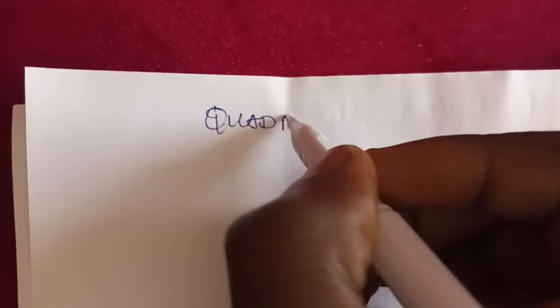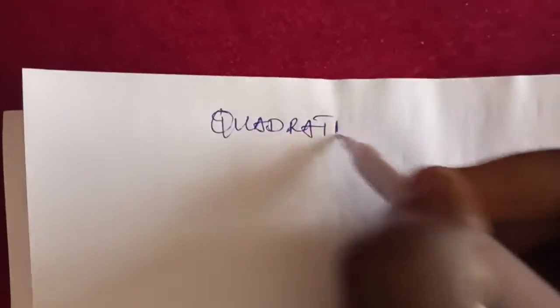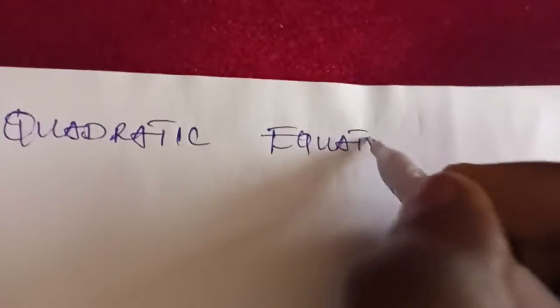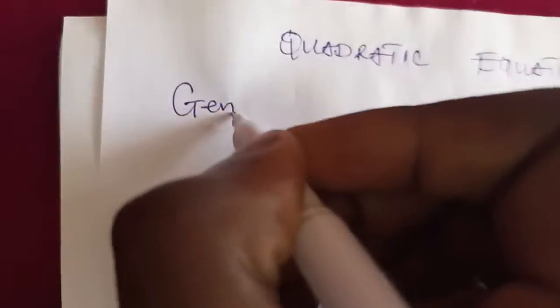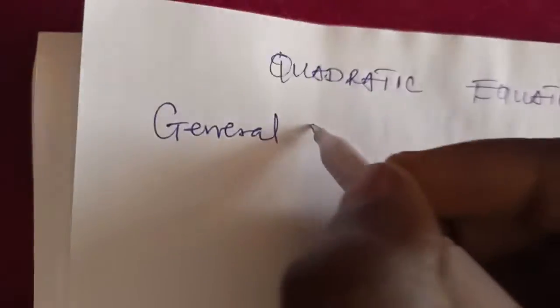Today we are going to look at quadratic equation. When we say quadratic equation, it's an equation that has the general form.